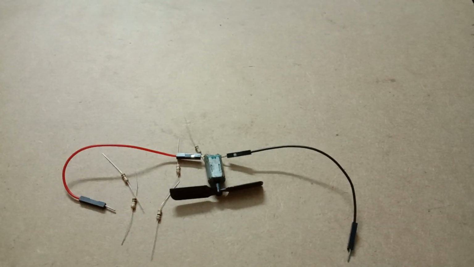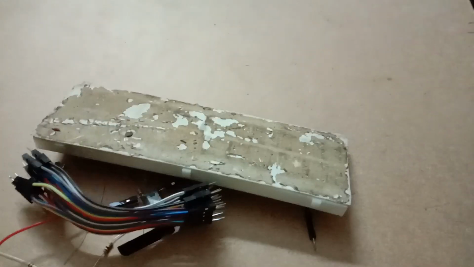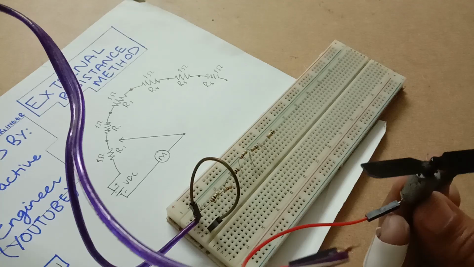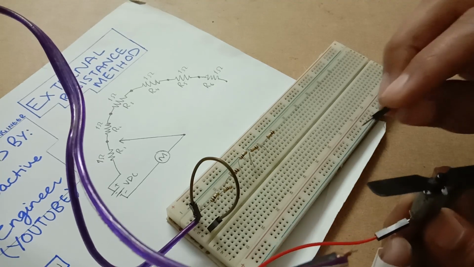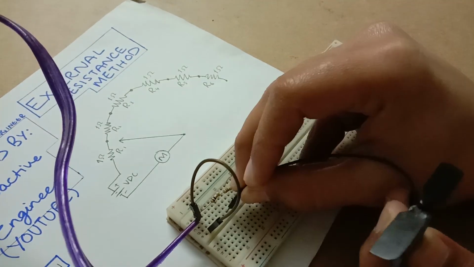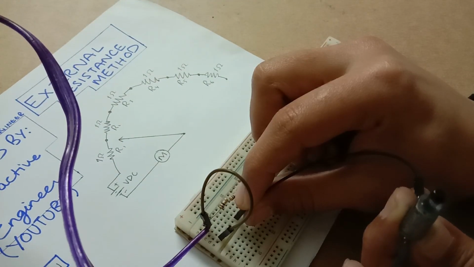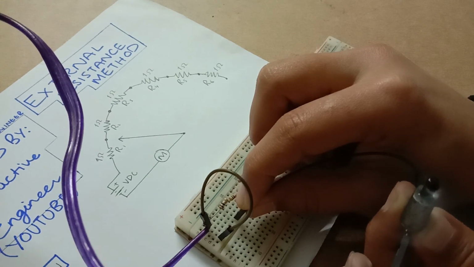So to make the resistive control method, you will need 6 1 ohm resistors, a DC motor which I took out from my brother's RC helicopter, some wires, a breadboard, and a power supply. Made all the connections, and I am going to connect the motor to resistor 1. You notice its speed. Now I am going to increase the resistance.